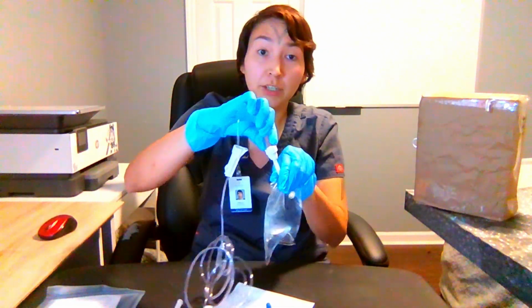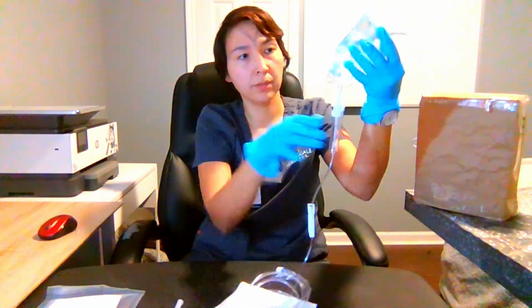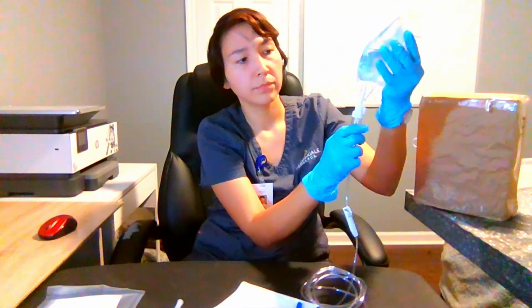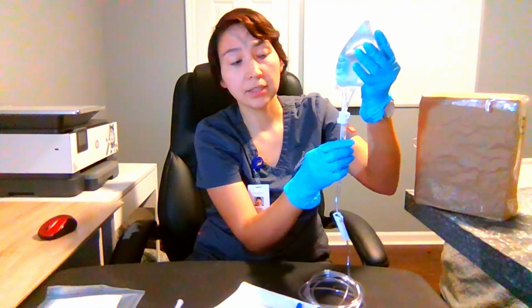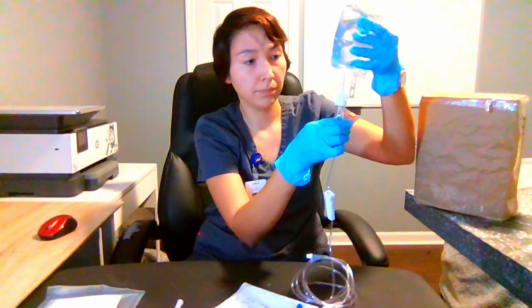Next, I will prime the tubing. I'll gently compress the drip chamber to fill halfway.